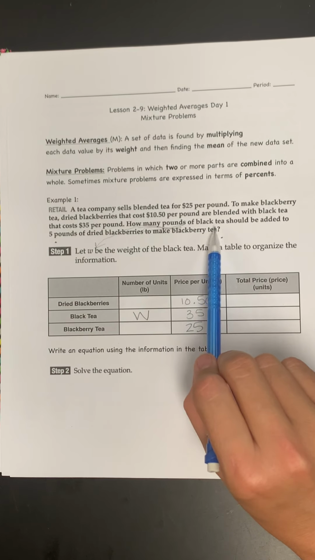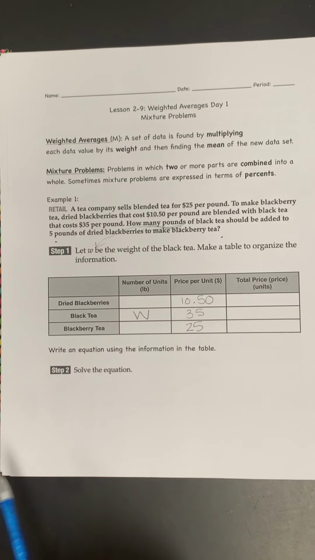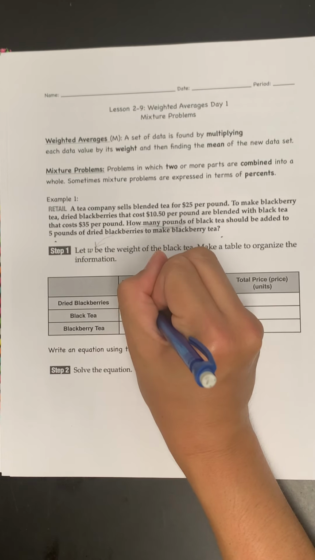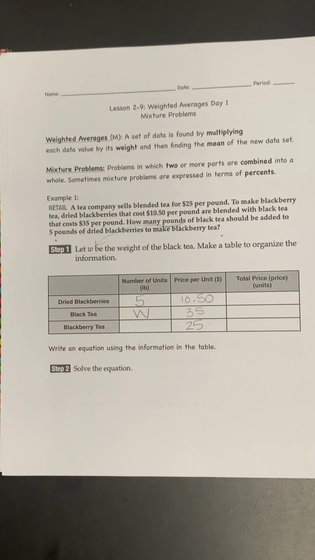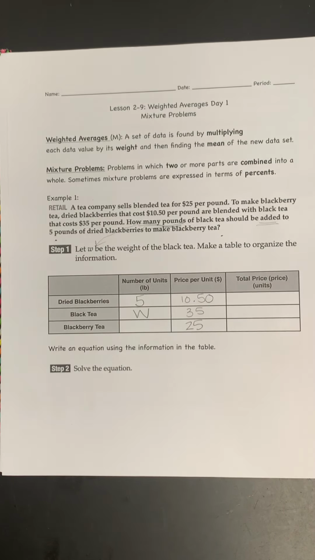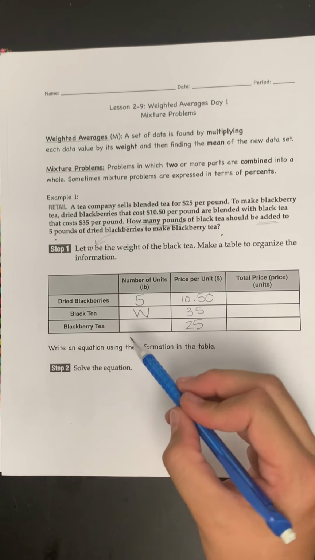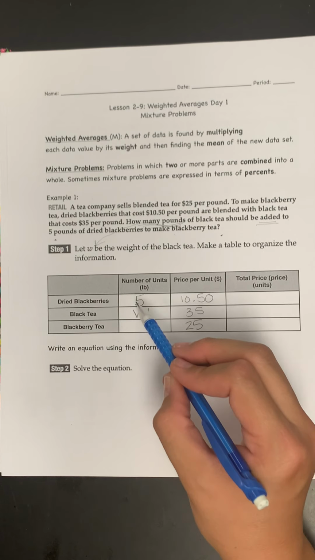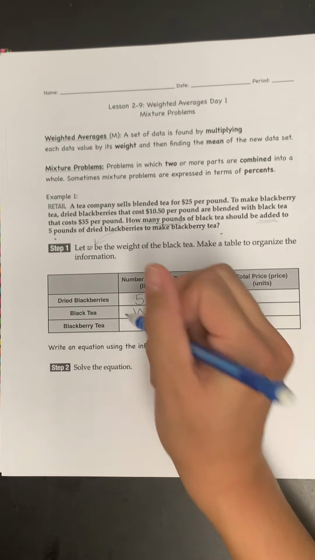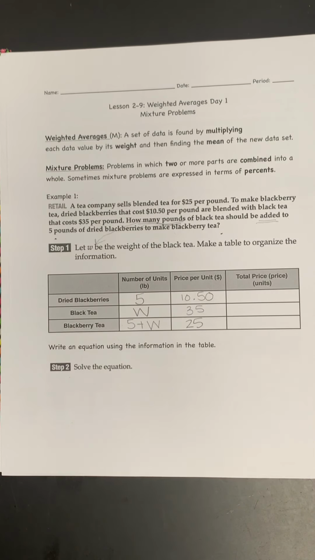How many pounds of black tea should be added to 5 pounds of dried blackberries? We know that there are 5 pounds of dried blackberries and that they are being added together to make your blackberry tea. So to represent your combination, we need to take the dry blackberries and add the black tea in order to know how many pounds our combination is going to have.